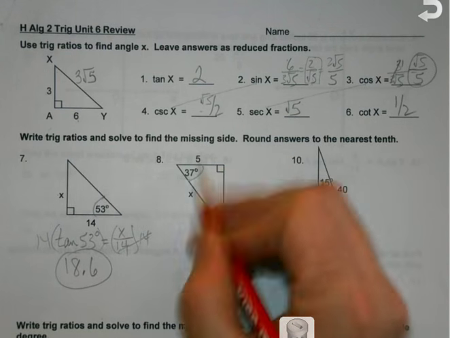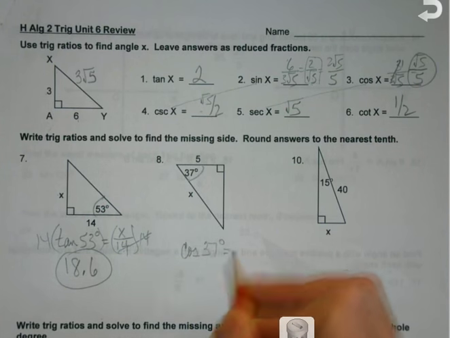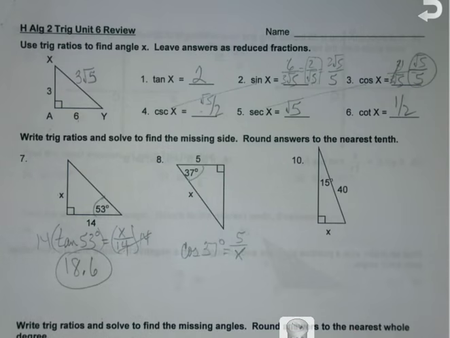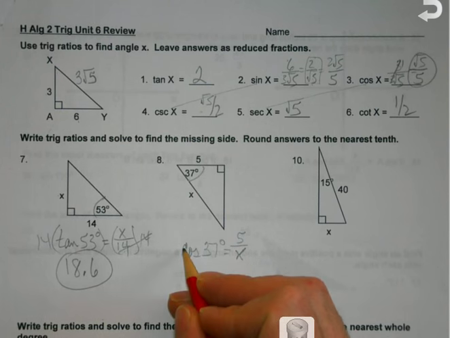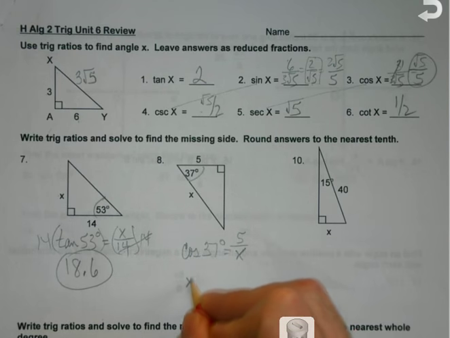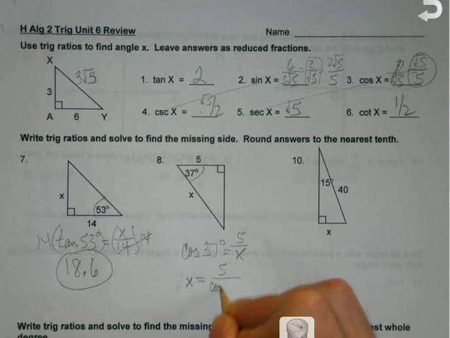Here, I've got adjacent and hypotenuse, which would be the cosine of 37 degrees. Adjacent over hypotenuse. Be careful. Some of you get going so fast, you'll do 5 times the cosine of 37 here. That's not right, because this time the x is in my denominator. So I'd have to multiply it to the other side, and what ends up happening is, instead now, my x is going to be 5 divided by the cosine of 37.